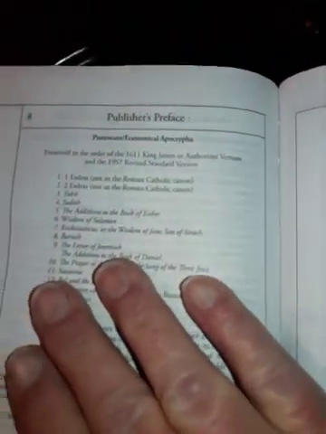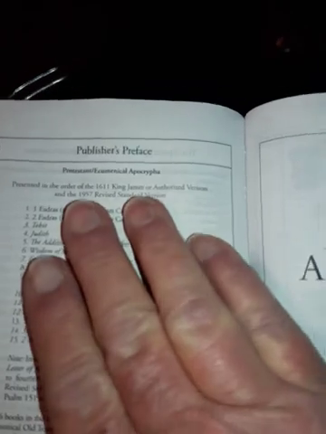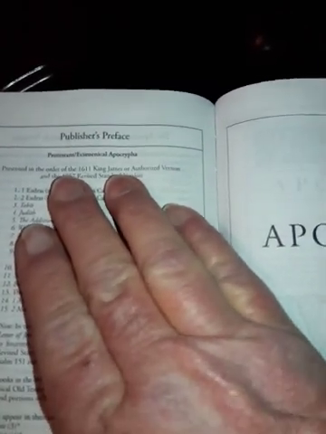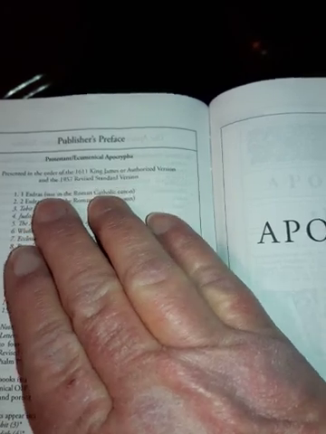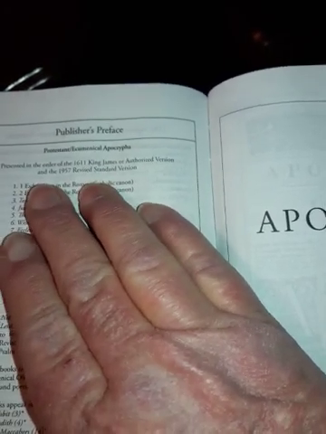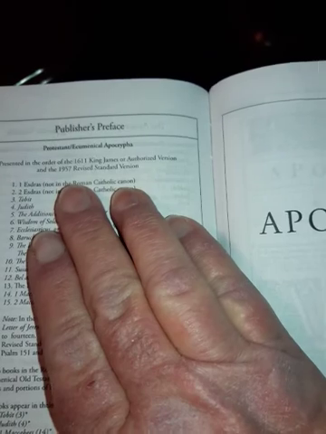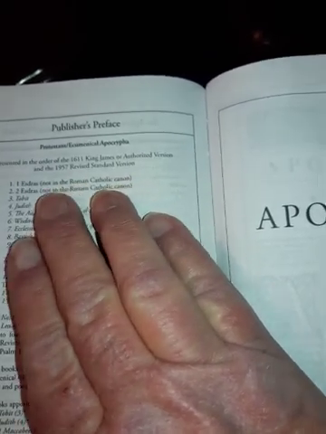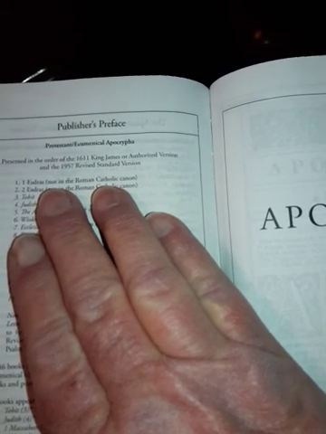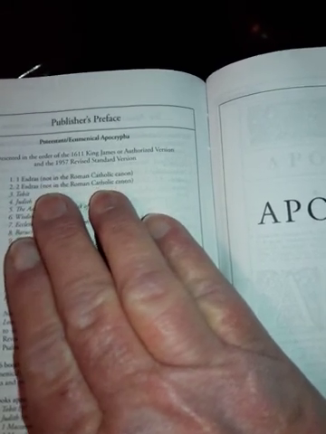And then the publisher's prefix. Protestant, Ecumenical Apocrypha, presented in the order of the 1611 King James or Authorized Version and the 1957 Revised Standard Version.